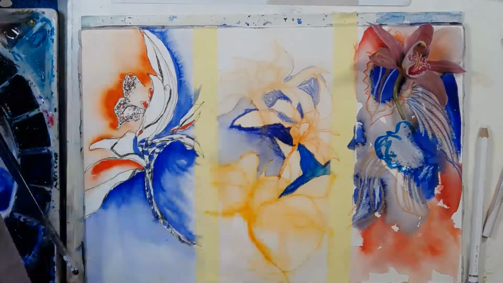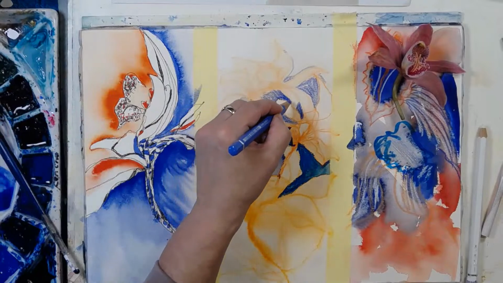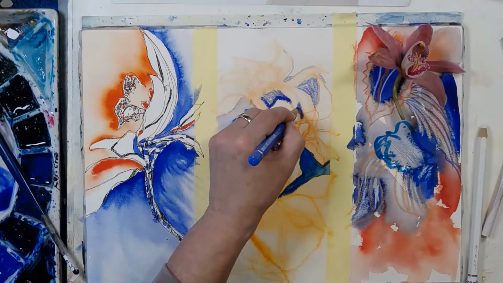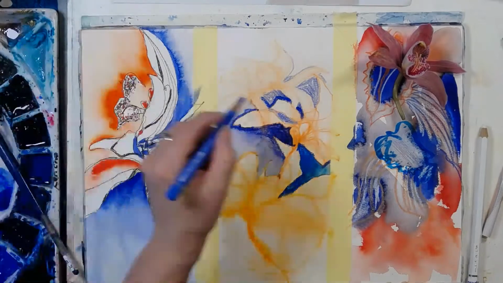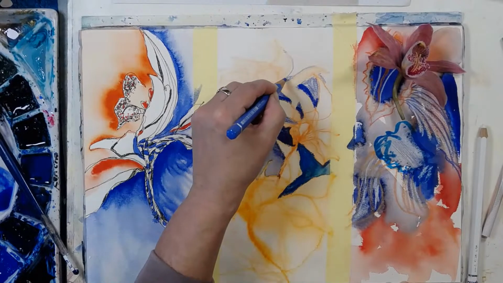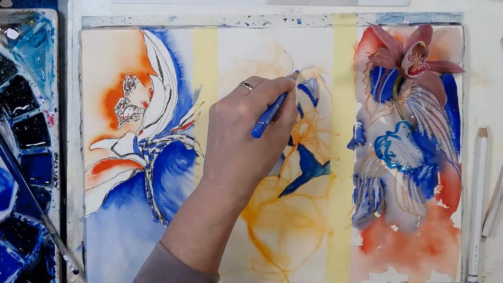Just pick up. Oh, I'm going to dip it in the water. And with a wet edge, put in that line. More water on the tip of my watercolour pencil. I'm starting to just really get into watercolour pencils.